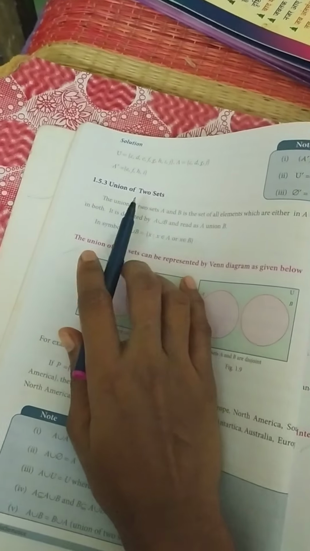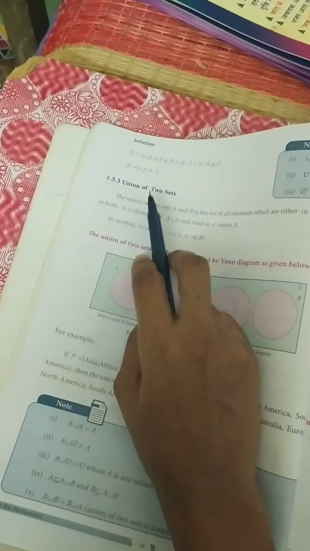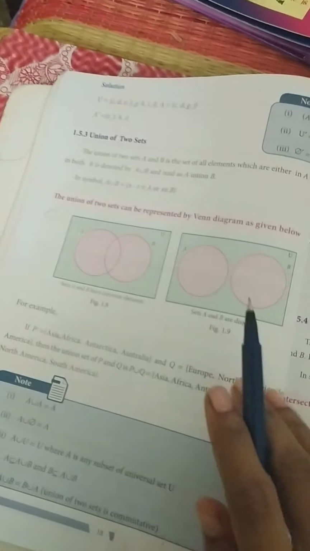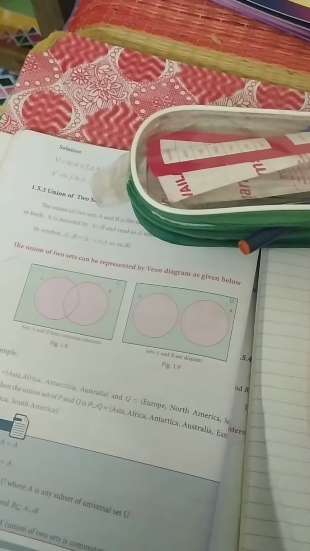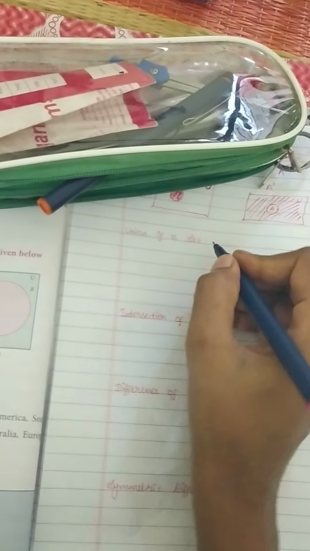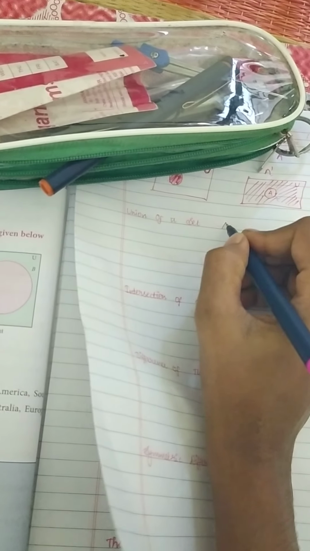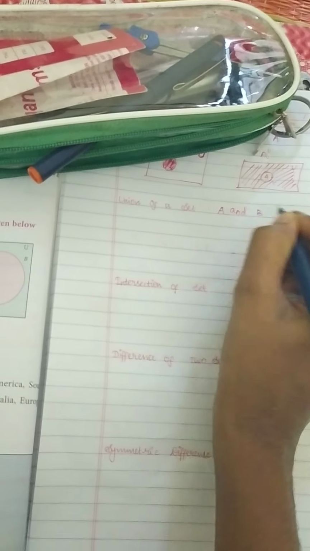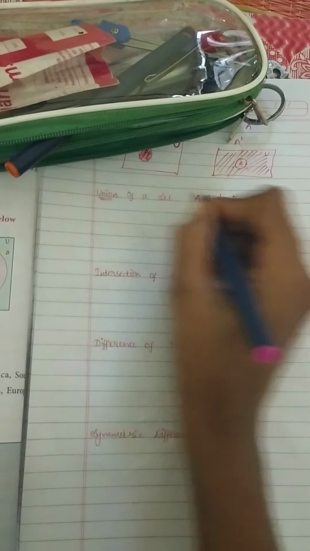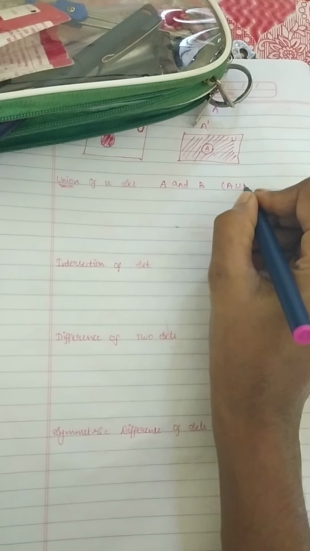Then we are going to see about the union of sets. Union uses two sets. Union means adding, gathering, but we don't add the numbers, we add the elements. If I have two sets, A and B, I can write A union B.